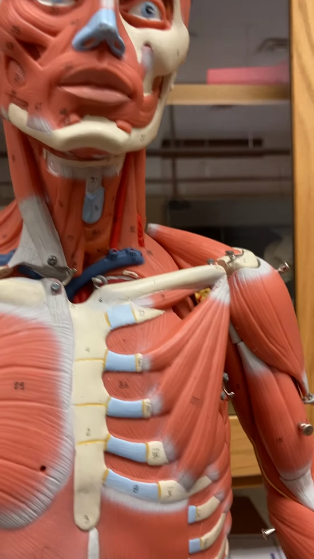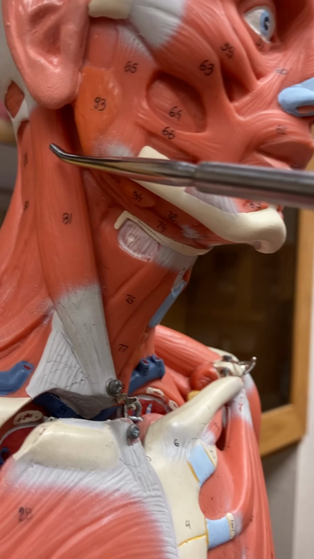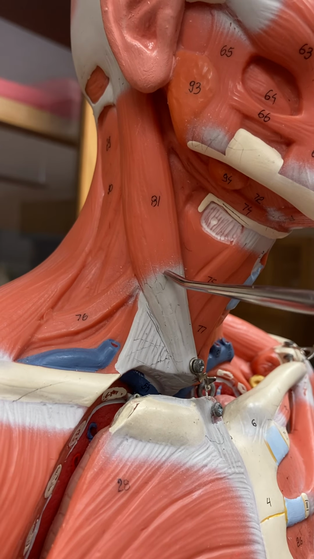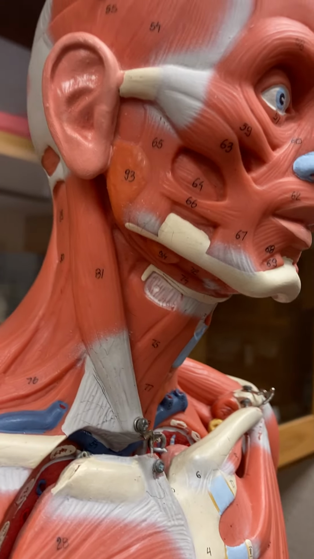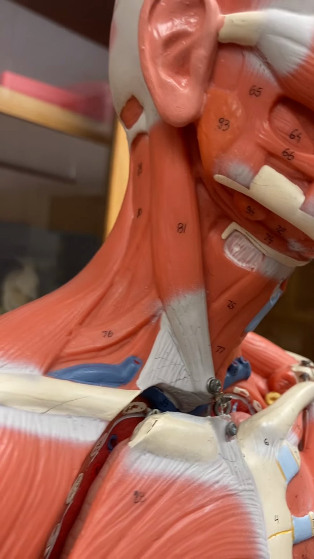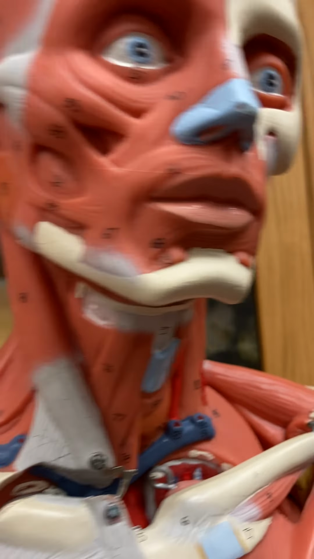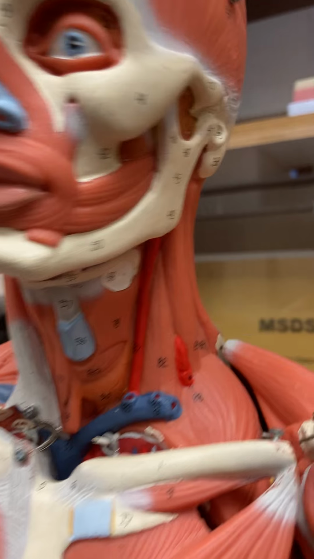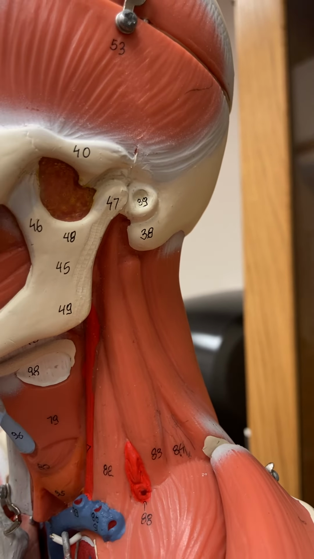Then we come to the neck muscles, and what we have here is the sternocleidomastoid muscle going from the sternum up to the mastoid process again. The platysma we can't see. It covers all these neck muscles. Lots of neck muscles, some of them connected to the hyoid, some of them connected to the skull there.